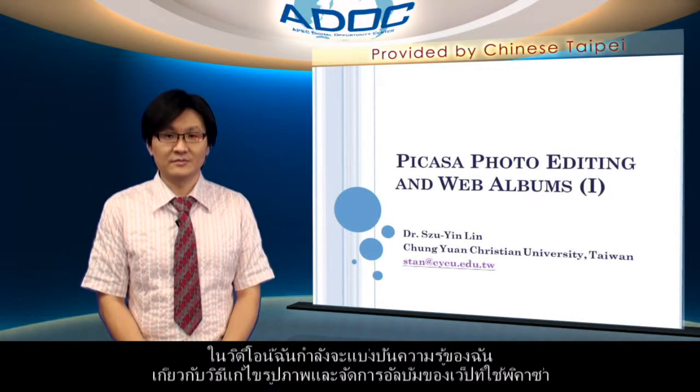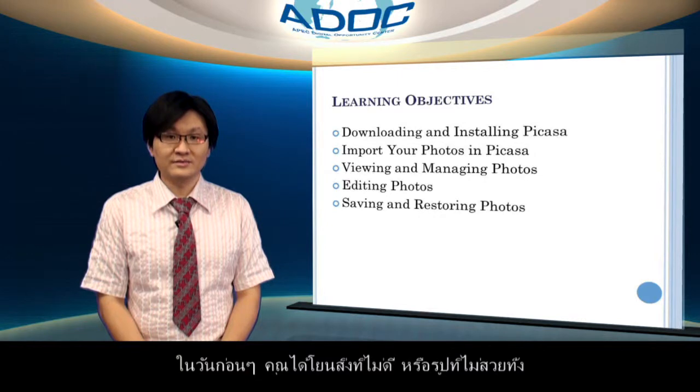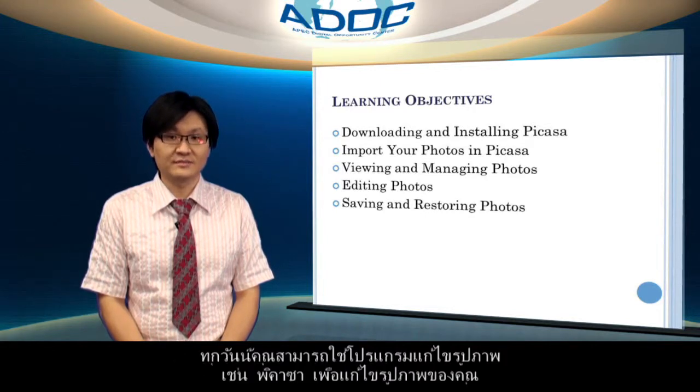In this video, I'm going to share with you the knowledge of how to edit photos and manage web albums using Picasa. In the old days, you simply threw away your badly exposed or blemished photos. Nowadays, you can use photo editing programs such as Picasa to correct your photos.